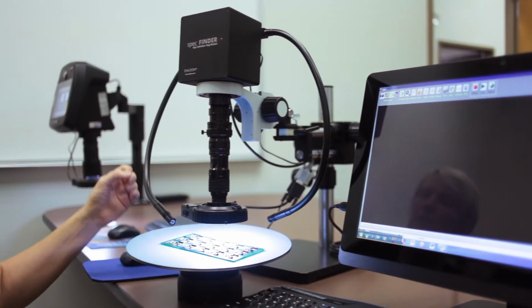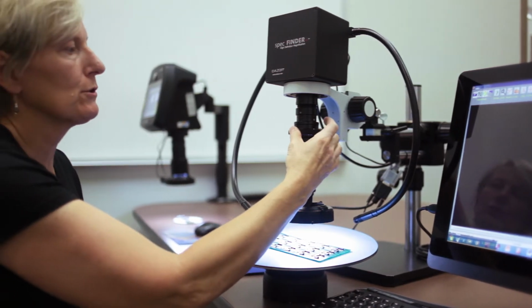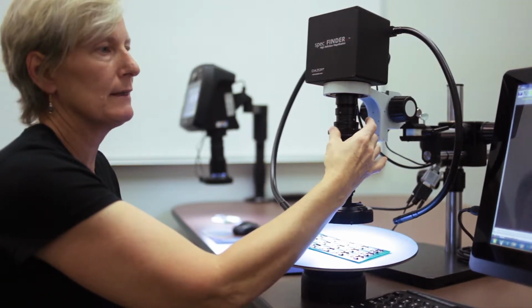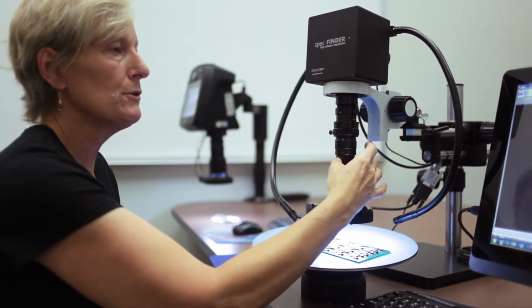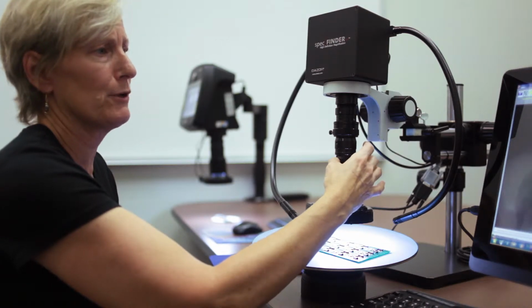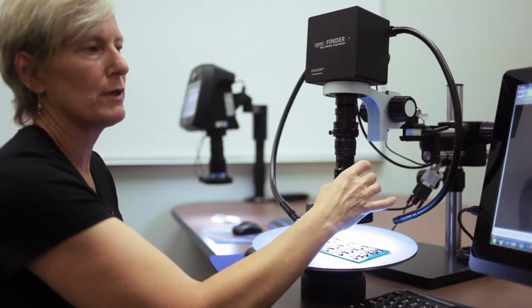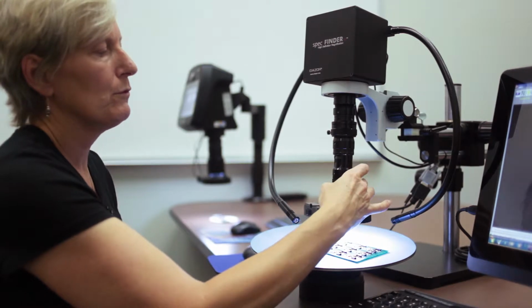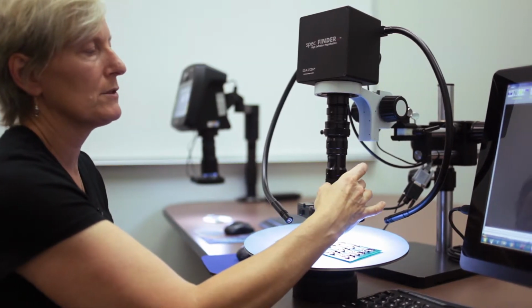The first thing you want to do is understand that with your lens you have three basic adjustments. There's aperture control, which is basically light through the lens. There's magnification, which makes the picture bigger and smaller. And there's fine focus.